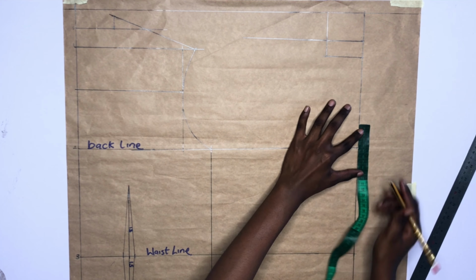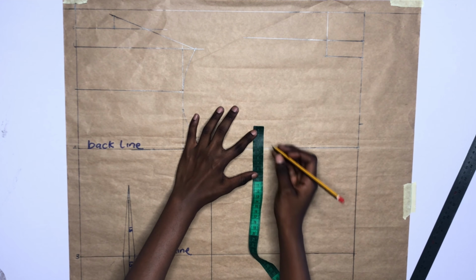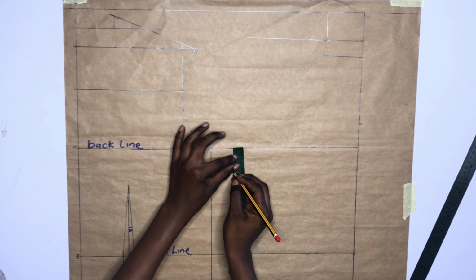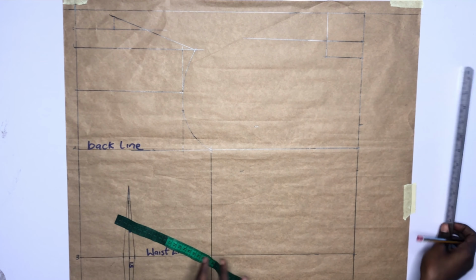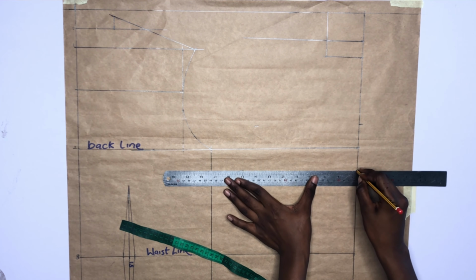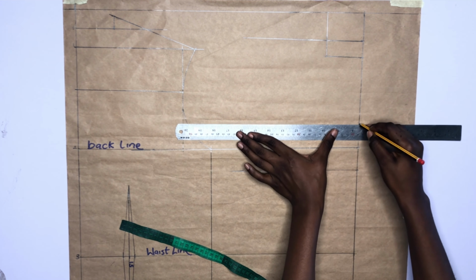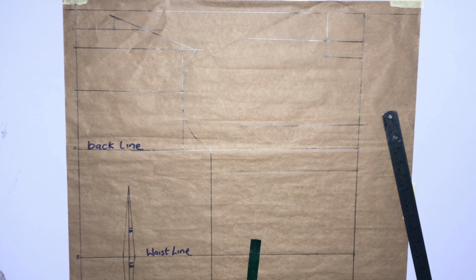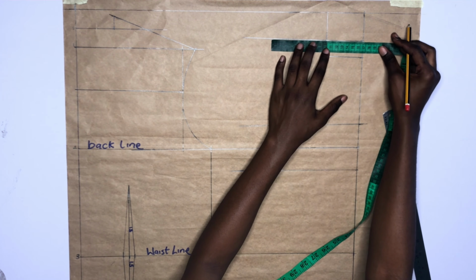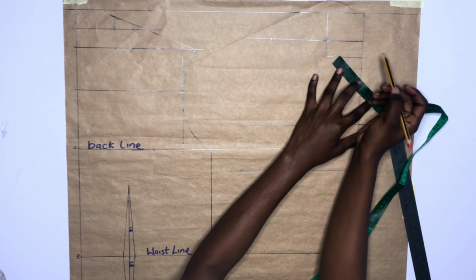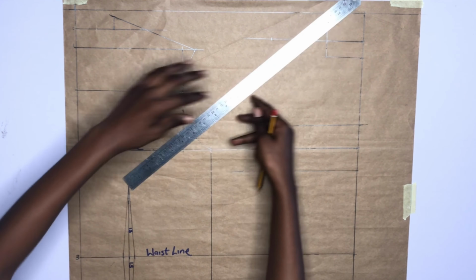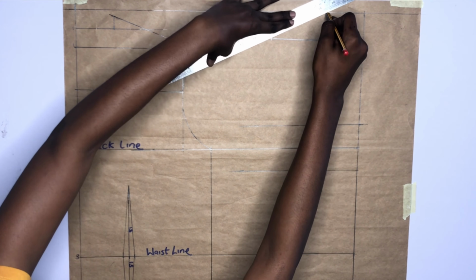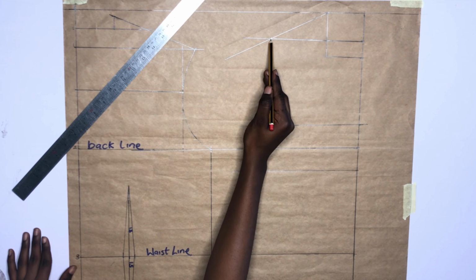Moving forward on our back line, which can also be called our bust line, we're going to be measuring up 4 cm and measuring down 4 cm also. So 4 cm up, 4 cm down, 4 cm above the line, 4 cm below the line. Extending that with our ruler. On our shoulder line, we're going to be measuring 16.5 cm and marking that down. Next up, we're going to be extending from our neck points to our 16.5 cm with a ruler. The 16.5 cm is constant for all sizes.